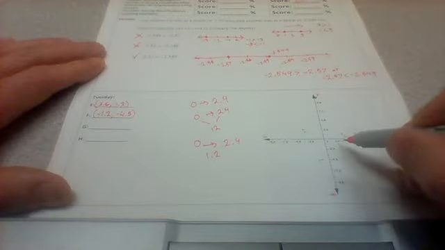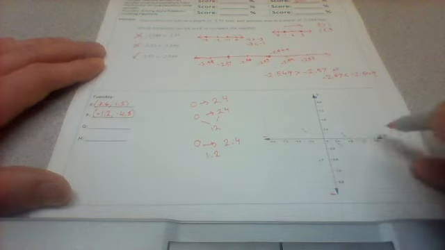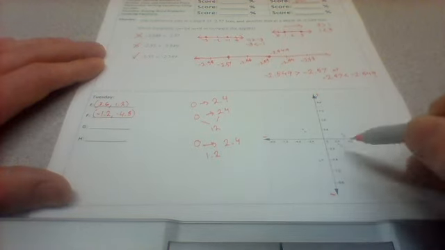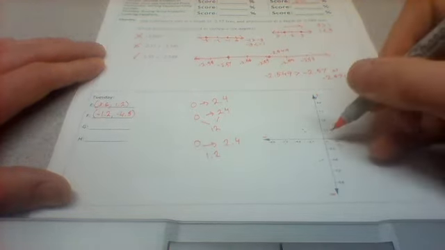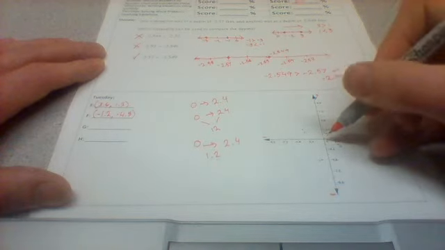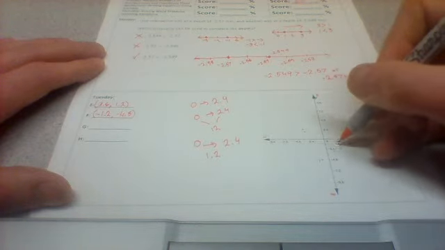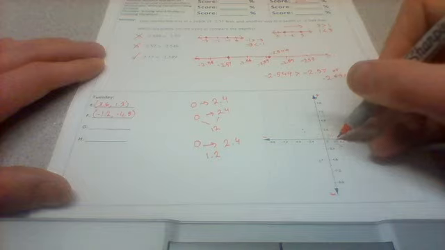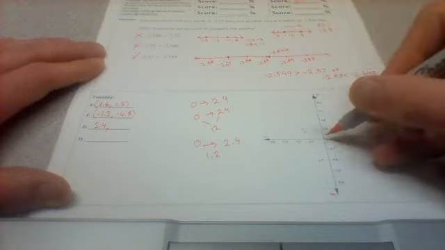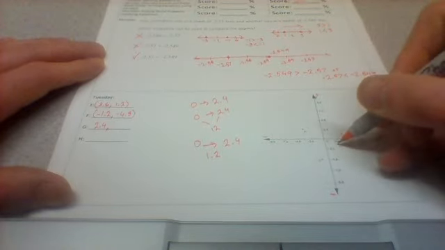G. G's right here. I got a positive and a negative, so I have to make sure that I'm putting the right signs for the right problems. The first thing I do is I'm going to go left and right first. If I go right, that's positive. So I go positive 2.4. If I go up, I'm going positive. If I go down, I'm going negative. So I go down 1.2. Negative 1.2. I went down, it's negative.